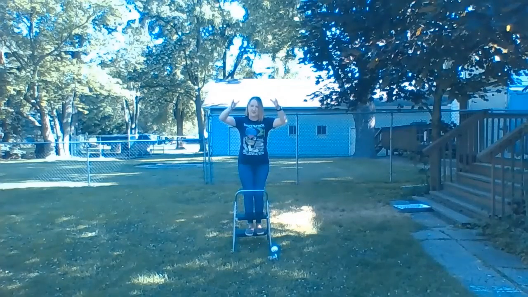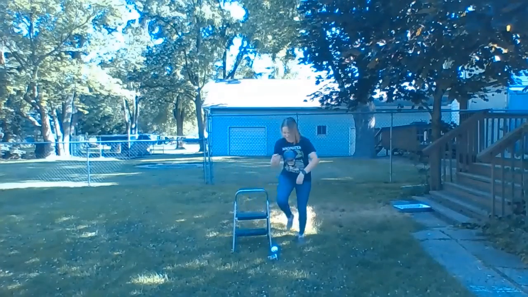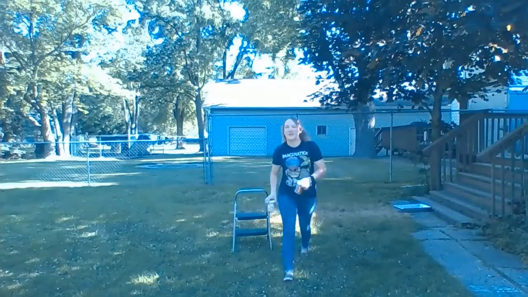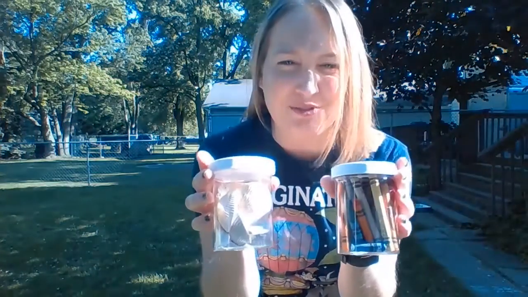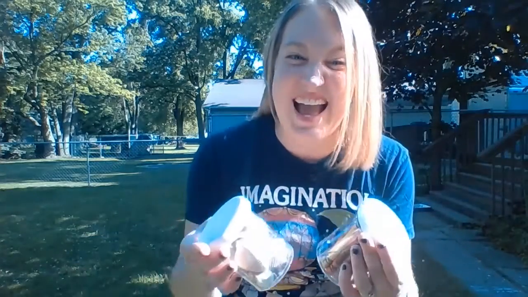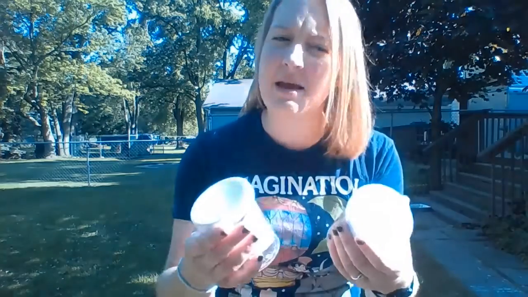Three, two, one. Friends, could you tell which one hit the ground first? To me, it looked like they hit the ground at the exact same time. What do you think? Does that match your hypothesis? Maybe it's because these weighed so similar.